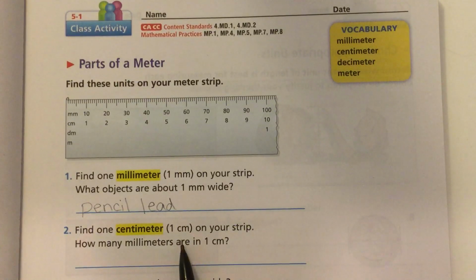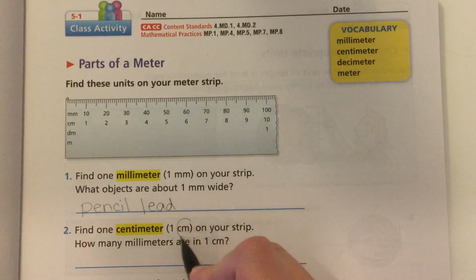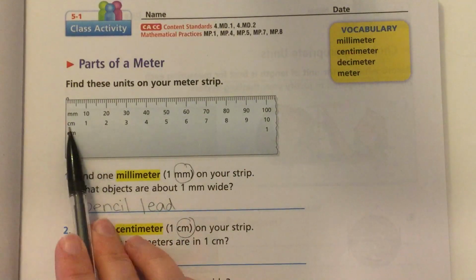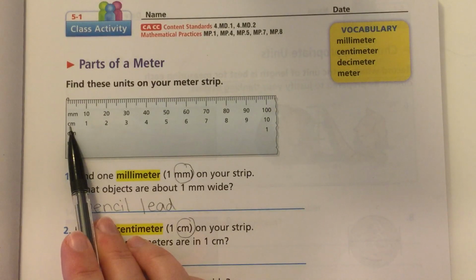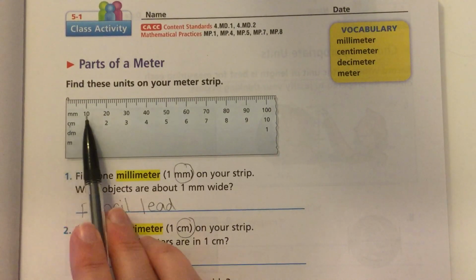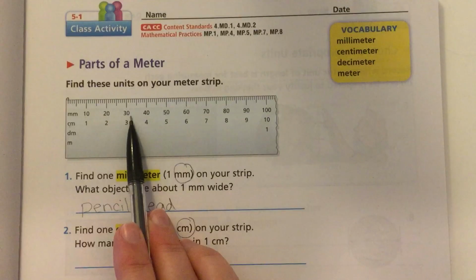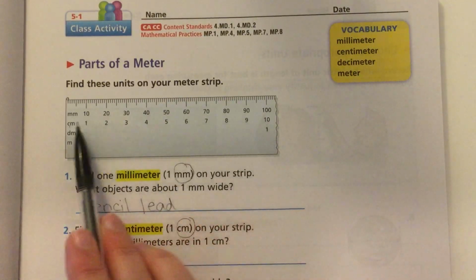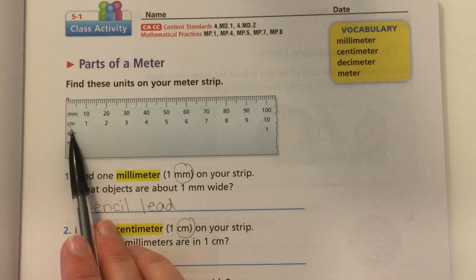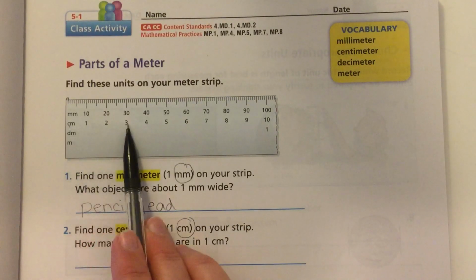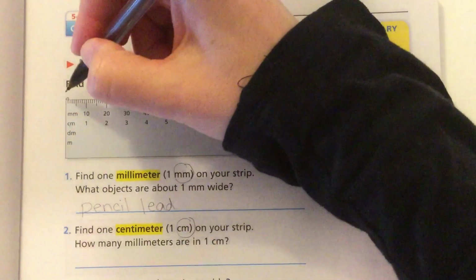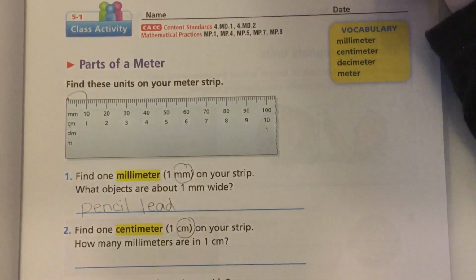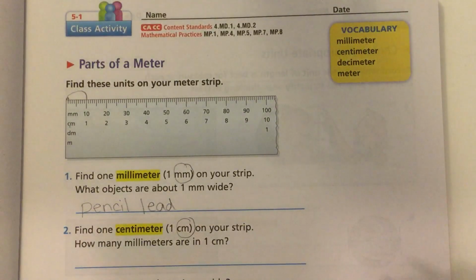Then we're going to move on to the centimeter. So you can see that the centimeter is abbreviated cm. We had mm for millimeter. And if I look at this, the centimeter is listed down here below the millimeter. So on the millimeter row, I was seeing 10, 20, 30, 40. I was counting by tens. On the centimeter row, I'm counting by ones here. 1, 2, 3, 4. This is one of the reasons we do fractions before we do length, because this is probably going to seem familiar to you when we had different denominators.